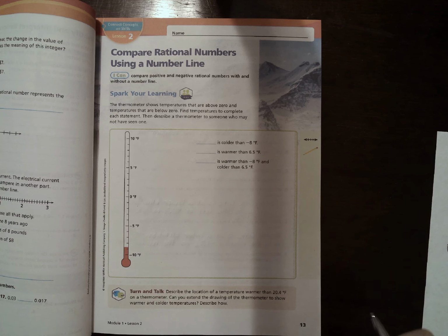Hi everyone. Today we are going to compare rational numbers using a number line. After this lesson, you should be able to say, I can compare positive and negative rational numbers with and without a number line.